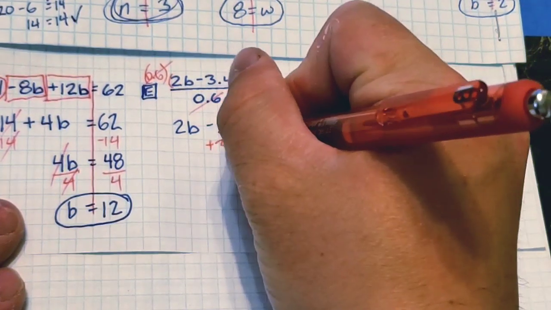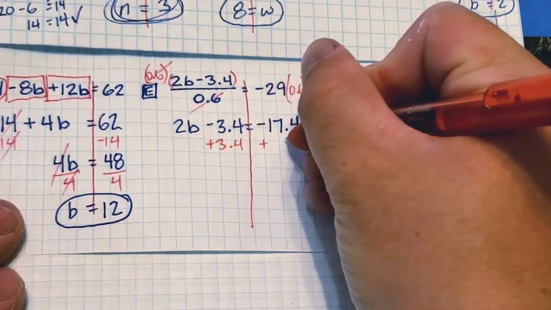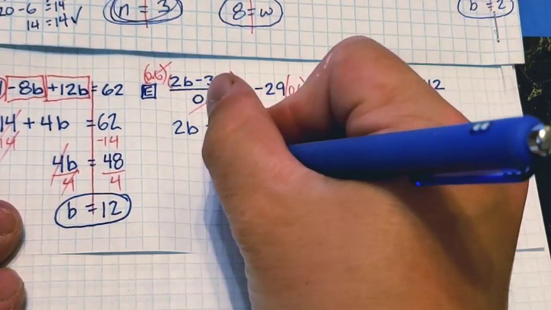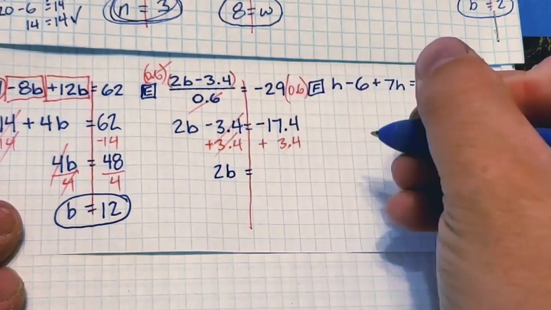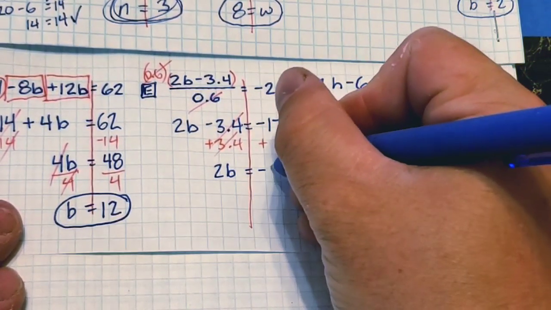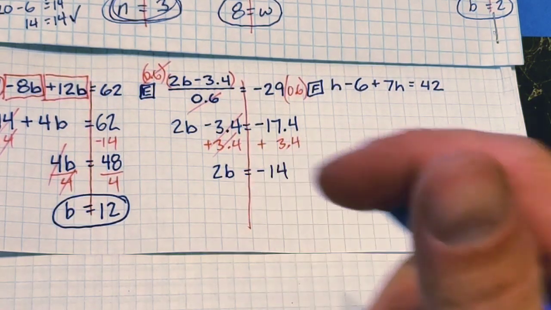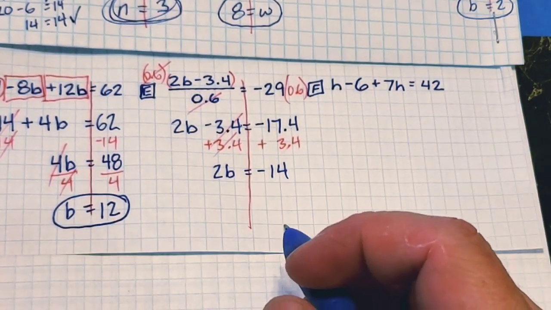So we're going to add 3 and 4/10 to both sides. That leaves 2b equals a negative 14. Let me check that on my calculator. Even Mr. Brown doesn't know all the facts all the time. It is a negative 14, so I did know it. Ha ha ha, I'm smart.